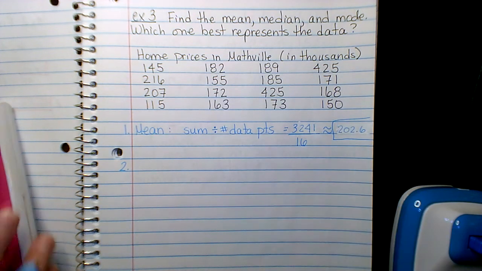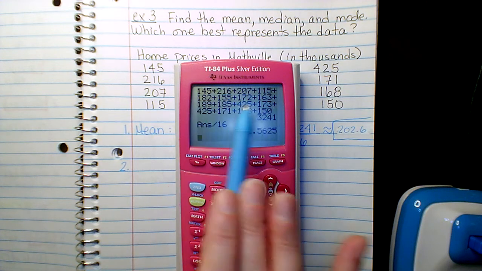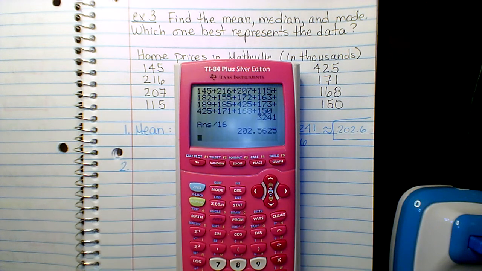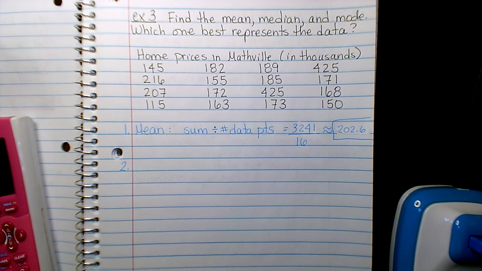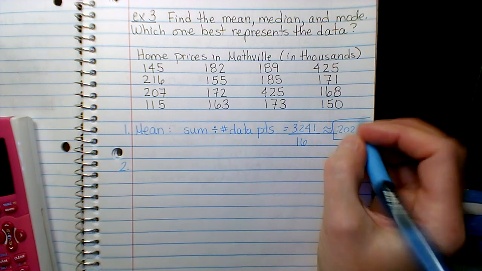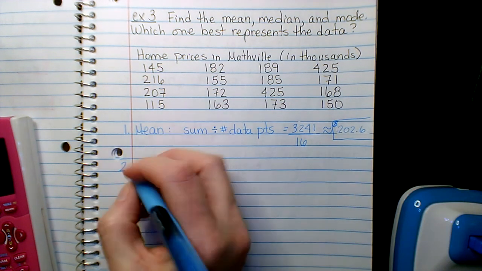Check and make sure that you have them all. So when I did this on my calculator, I checked every number against the list, and that's how I figured out that I had messed up when I did my original computation. All right, so the mean is just the sum divided by the number of data points. These are home prices, so this is money here.